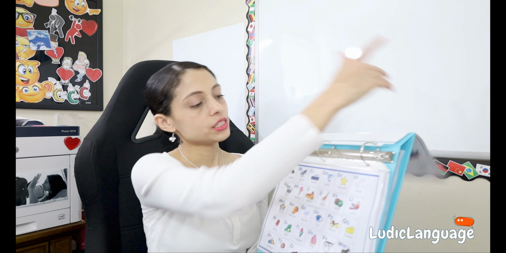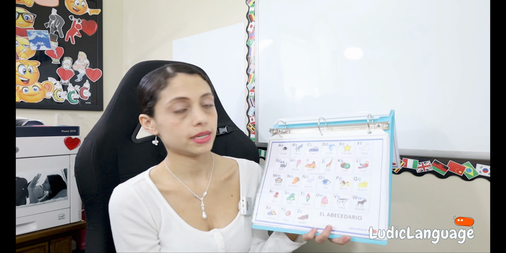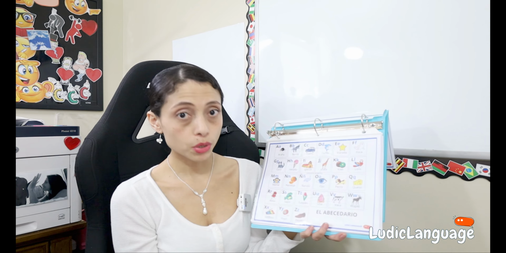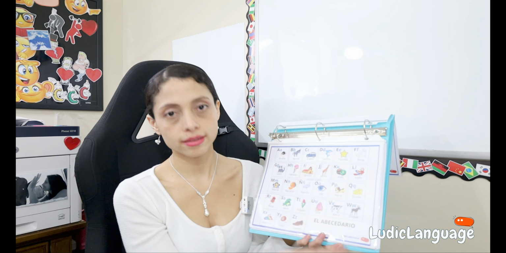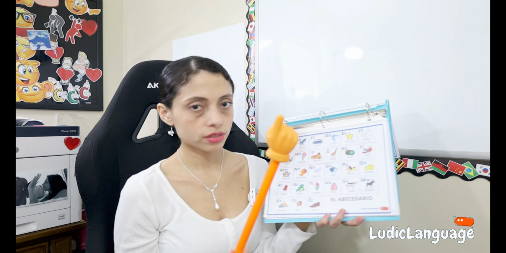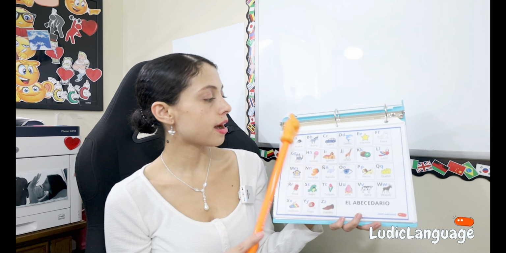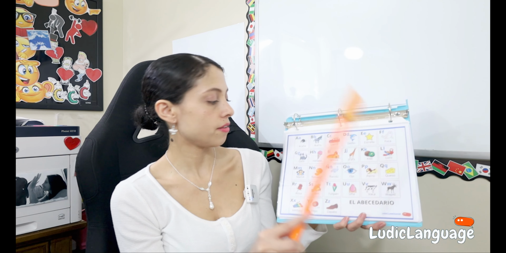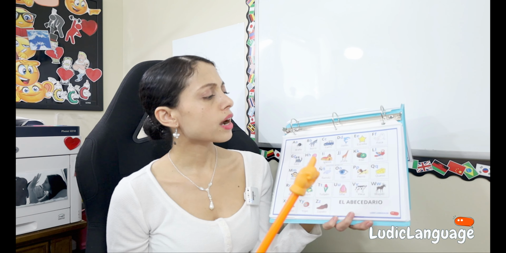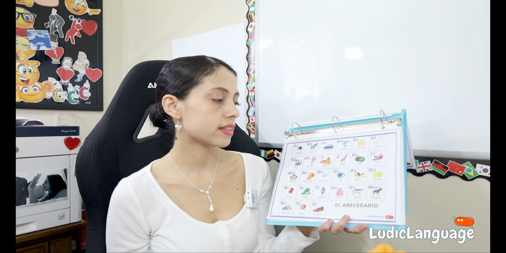Then in the second page, we are going to find the alphabet. Here, the students can start recognizing more words that go with images and the letters. You can just use a pointer for your students to learn the letters A, B, C, D, E, F, G. You can use a song. You can ask questions, for example: can you please tell me what is that letter that you can use to write queso? Oh, la letra Q. And what is that letter that you can use to write ojo? Oh, la letra O. Okay?